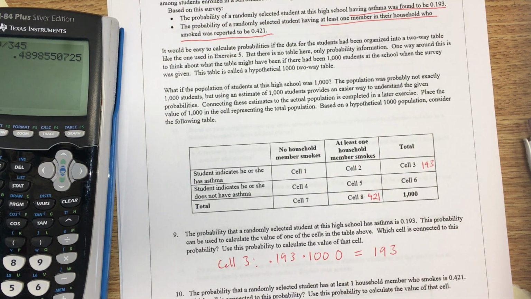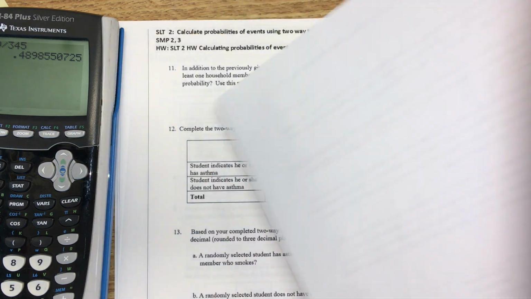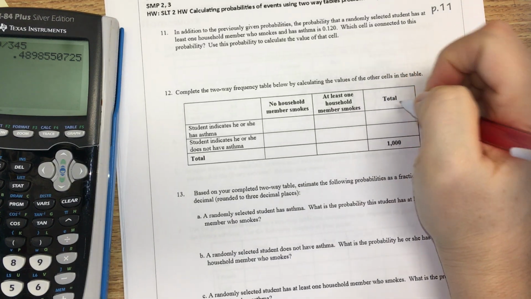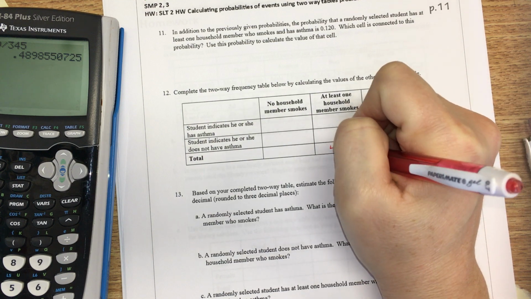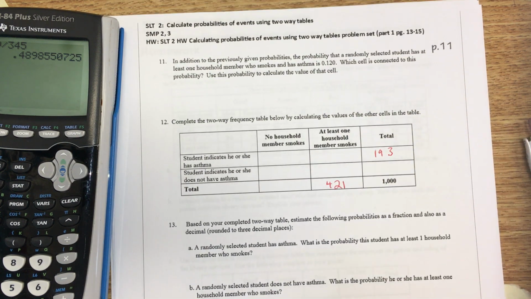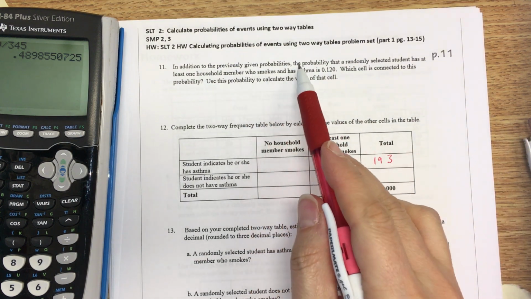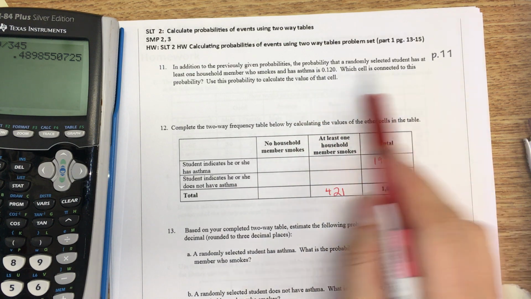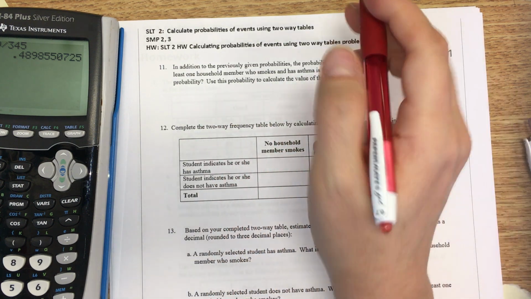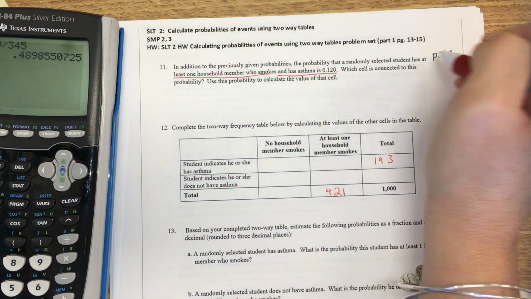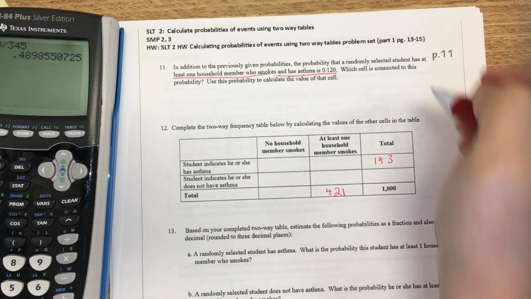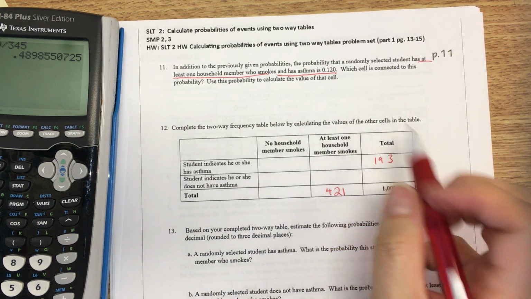All right, so go ahead and on page 29, let's just recopy those numbers real quick. So we've got 193 and we've got 421, so I don't have to keep flipping back and forth. It says, in addition to the previous given probabilities, the probability that a randomly selected student has at least one household member who smokes and has asthma is 0.12.